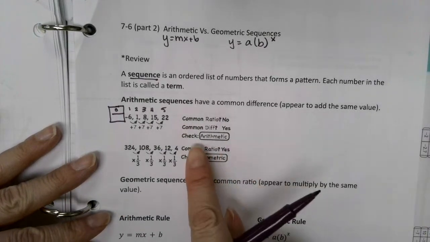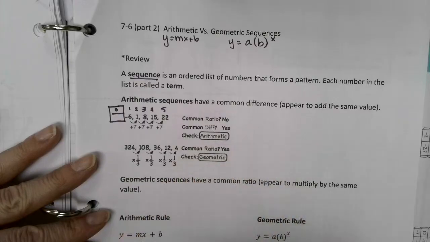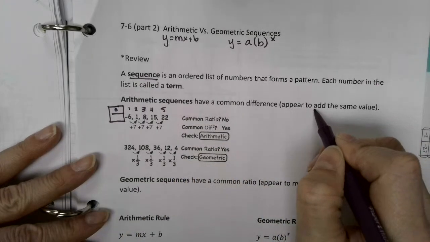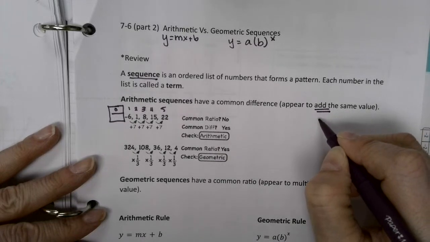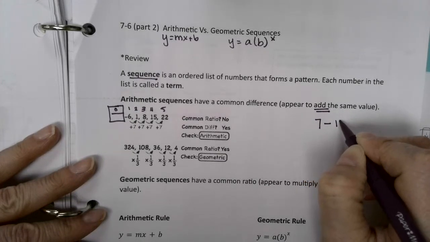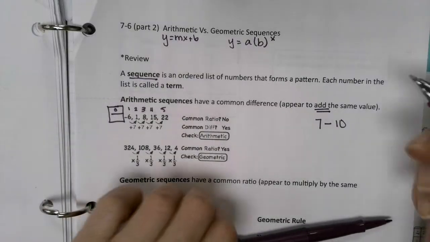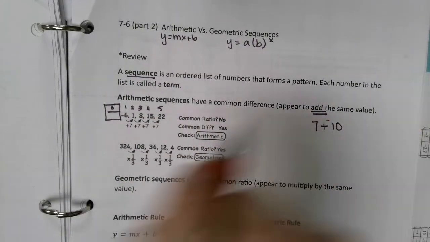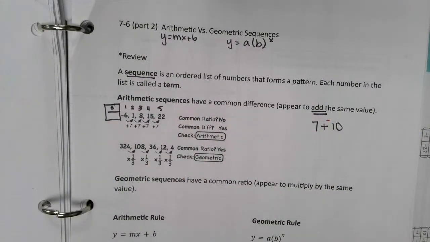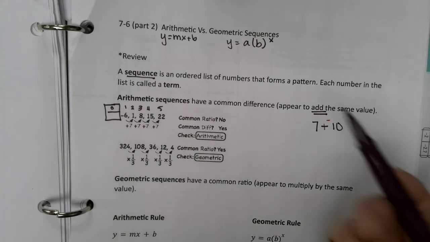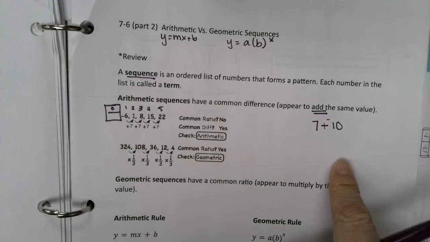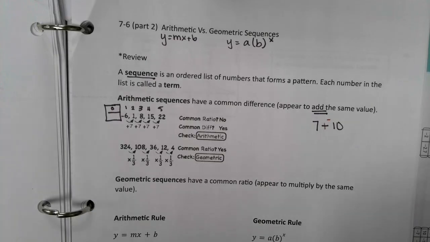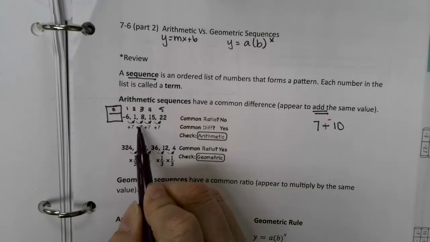So first of all, arithmetic sequences always will add. Now, when we say add, you have to remember that I can say, I don't know, 7 minus 10, and I can add the opposite. So subtraction is going to look like adding at times, or how do I say this? Adding will look like subtraction, sorry. So there are times when you're going to look and say, oh, it is subtracting 10, or adding negative 10. So here, this one keeps adding 7.